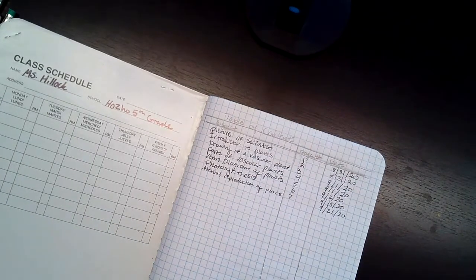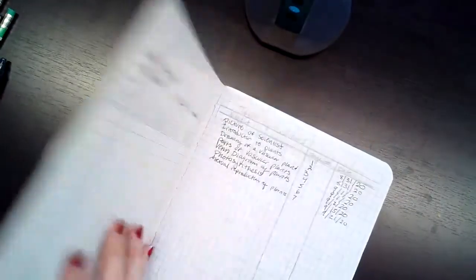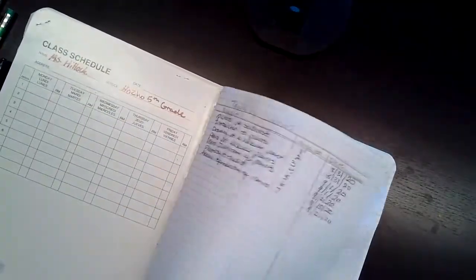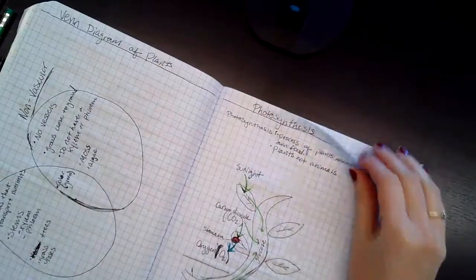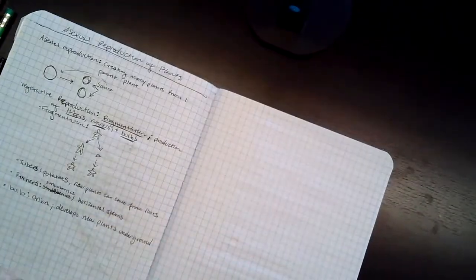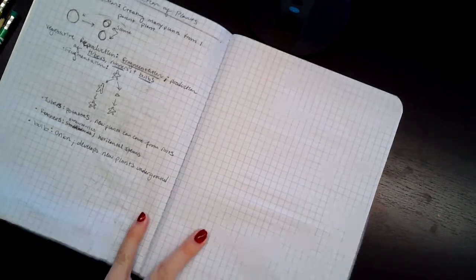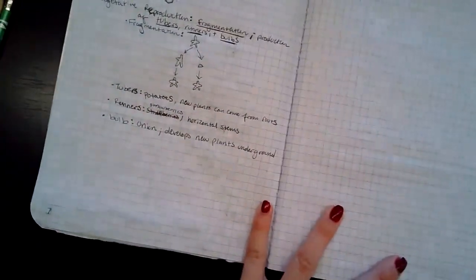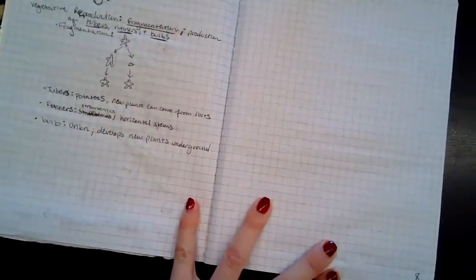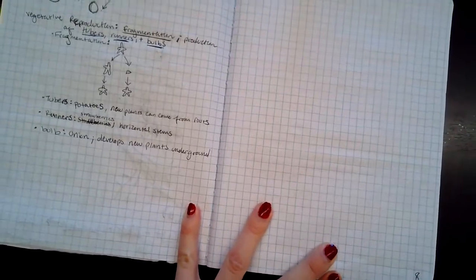Okay, so now we're in our science notebooks. I want you to open up to the next page. Go to the next blank page, which is page 8. So let's make that a little clearer. Page 8. Okay, there we are on page 8.